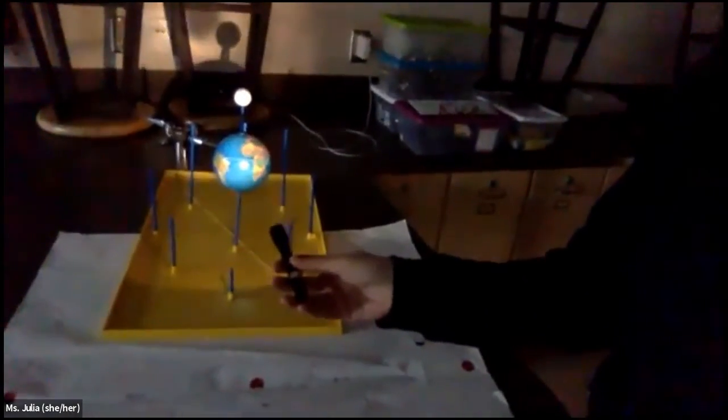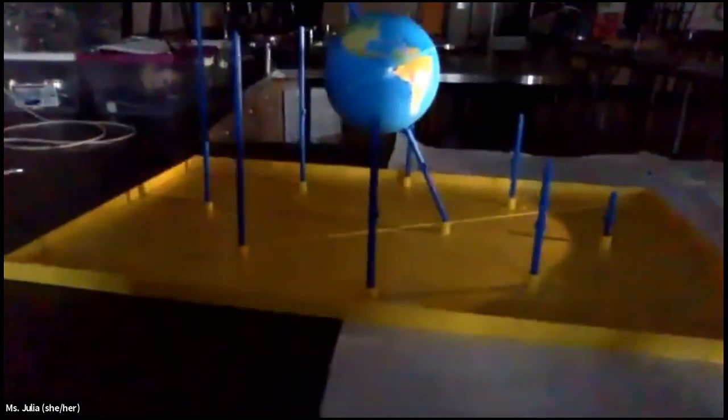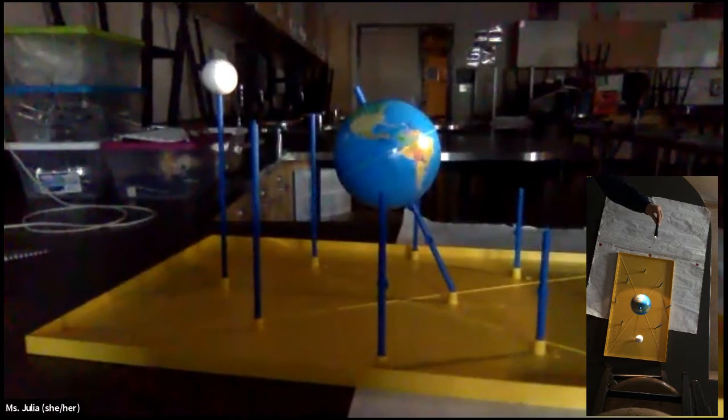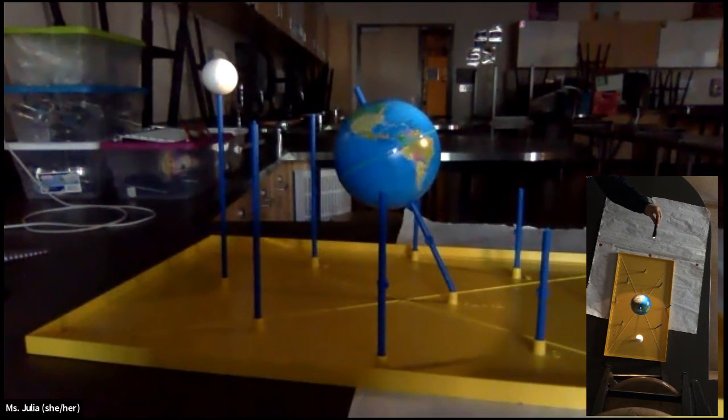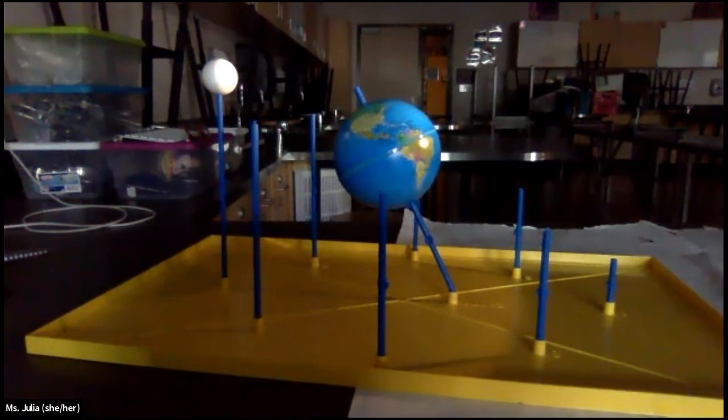And so we can see our beautiful full moon there, because the Earth is lower than the moon. Can we see the moon from here? There we go. Because the Earth is lower than the moon, it is not casting a shadow on the moon, so we don't get that eclipse.